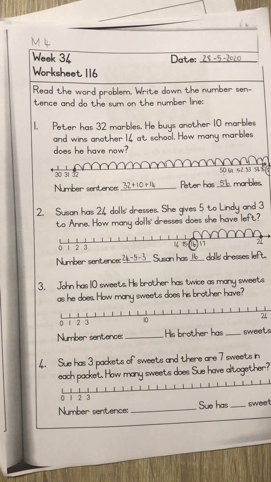Good. Circle the number where your bounce ended. That is your answer. Now they are asking for the number sentence. What did you do? You had 10 and you plussed another 10. So your number sentence is 10 plus 10. Now the circled number, his brother has, what was your circled number? Write that down. That's how many sweets his brother has.